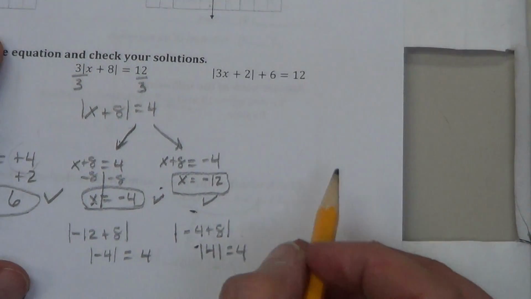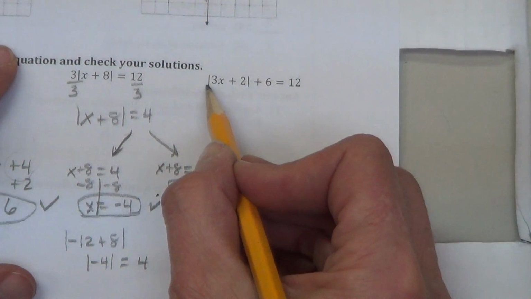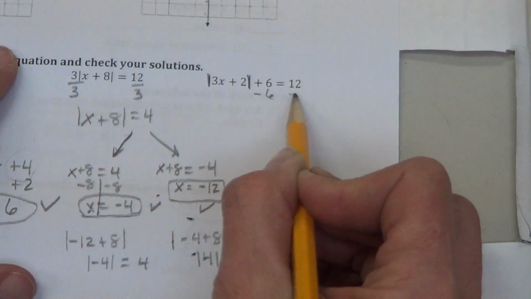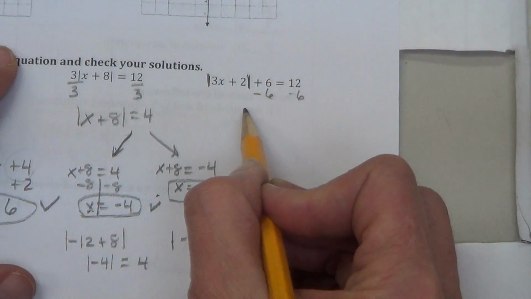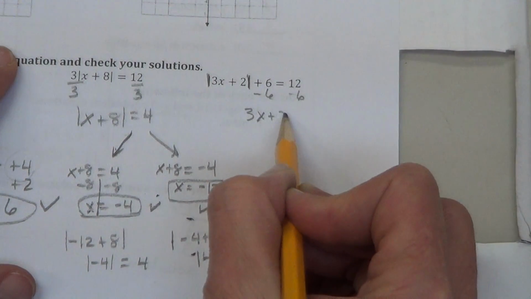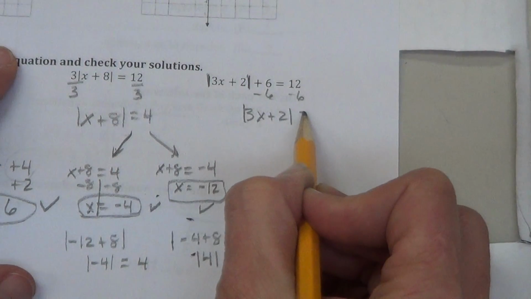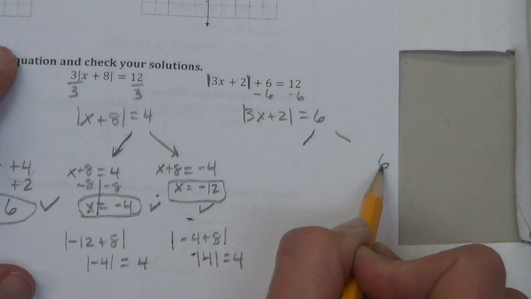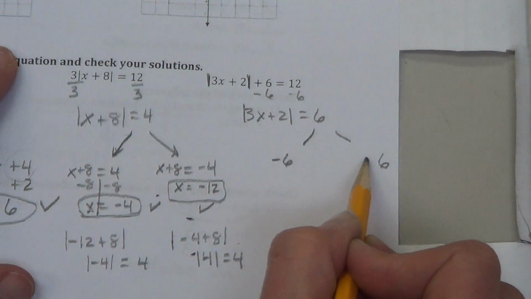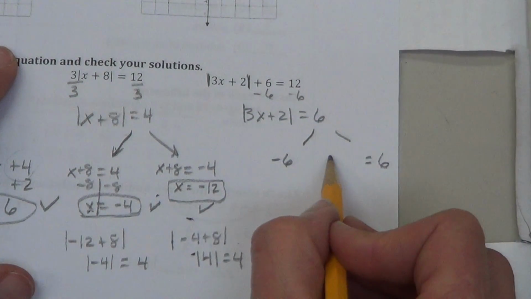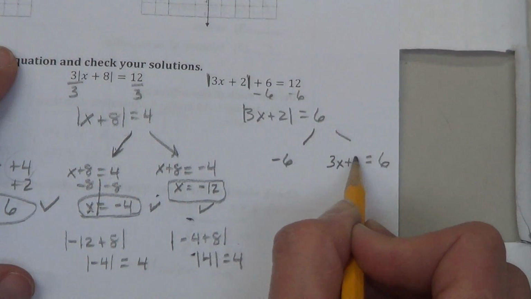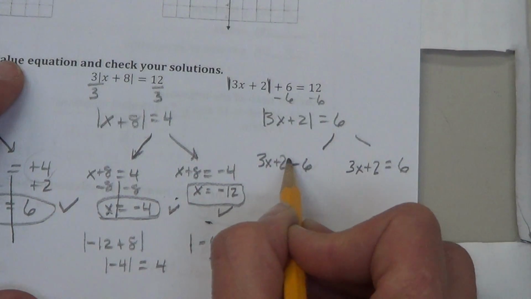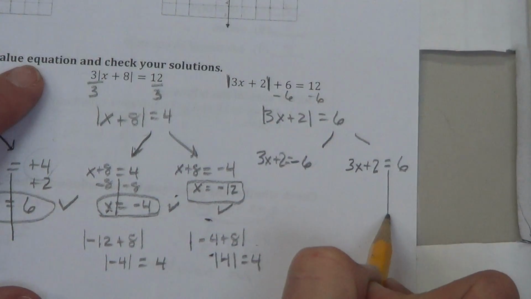Okay, we're down to our last one. In order to get the absolute values alone, we subtract 6 from each side. We get absolute value 3x plus 2 equals 6. Now we need to give our two answer options. We have a positive 6 and a negative 6. Now we bring down what was inside the absolutes: 3x plus 2, 3x plus 2. And now we solve these equations.